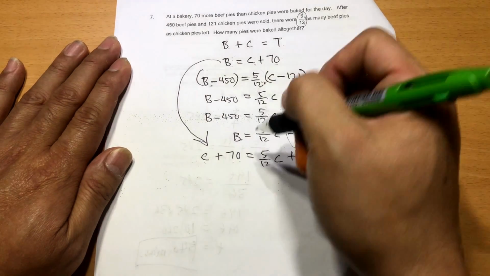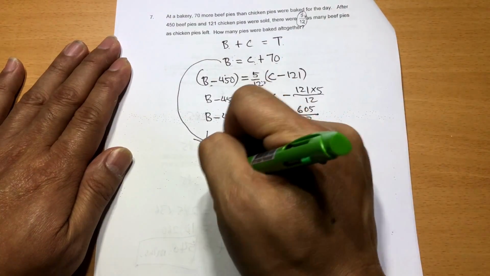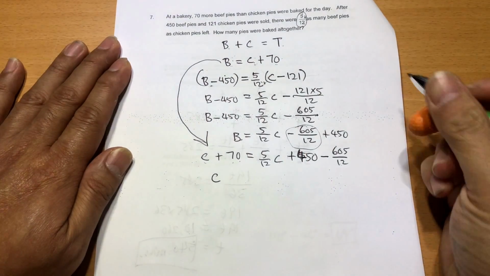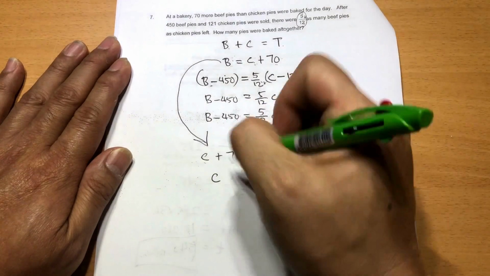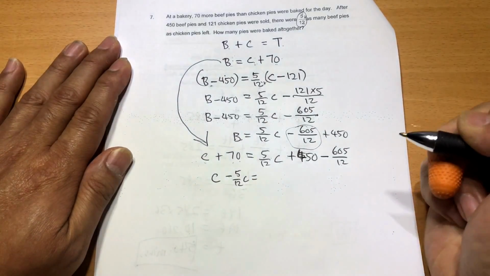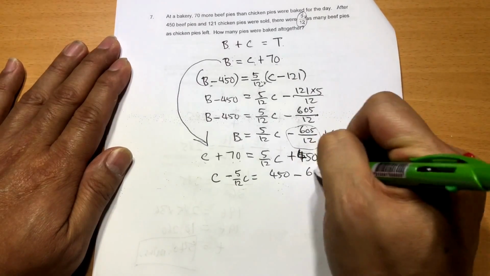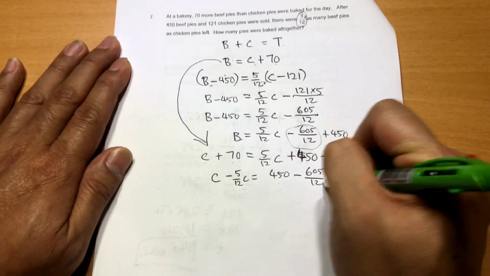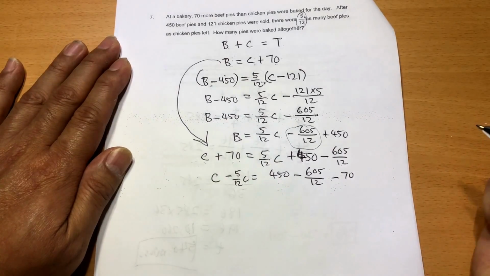So we bring the 70 over to this side, and at the same time bring this over to this side. So C minus 5/12 C is equal to 450 minus 605 on 12, and the 70, we get minus 70 here.